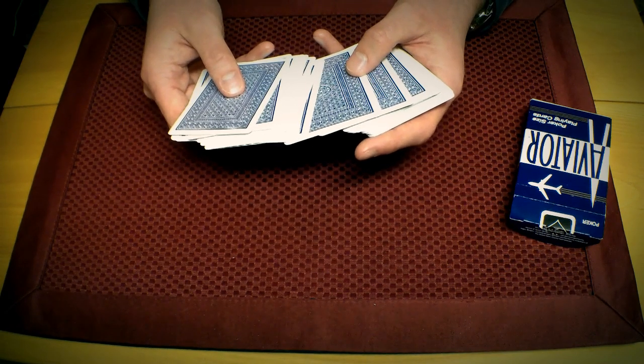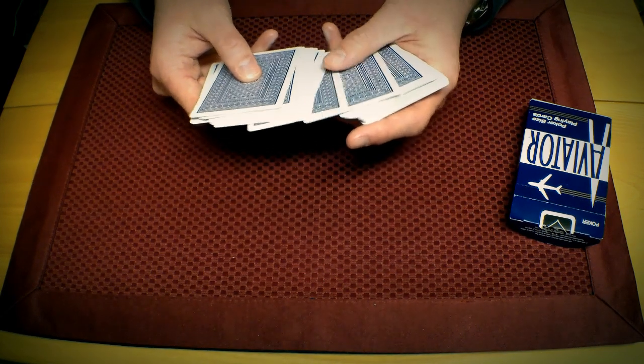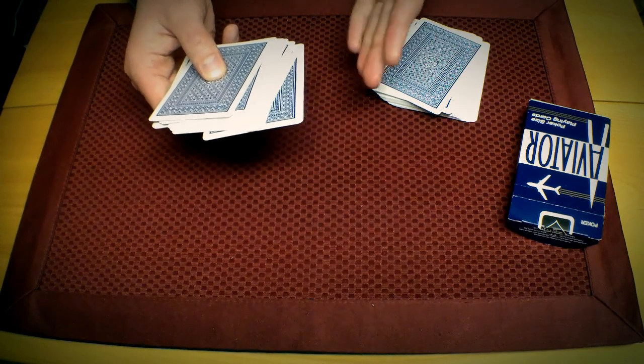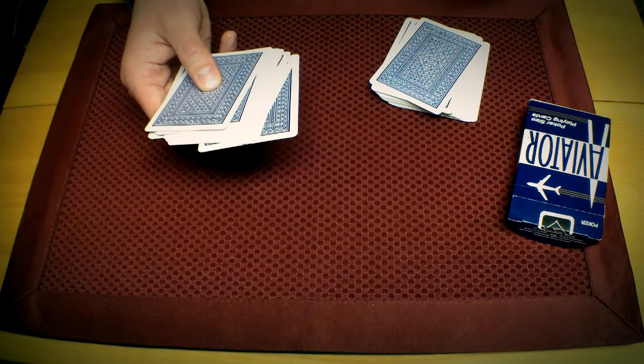I don't know what I said. What did I say? I'm not sure. Let's say 14. Okay, so here's my 14th card. Let's say that's the number they picked.